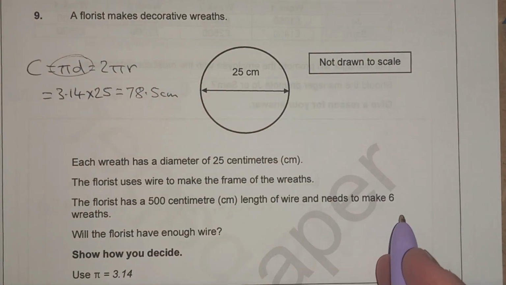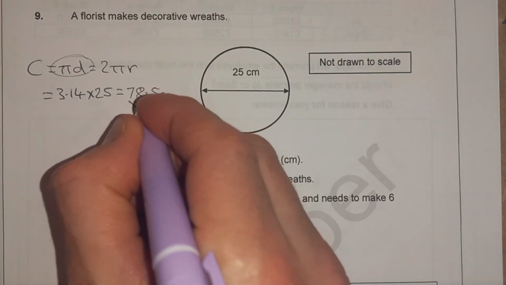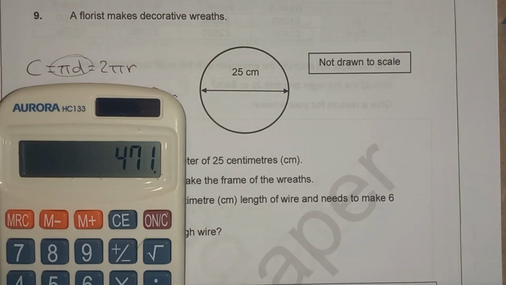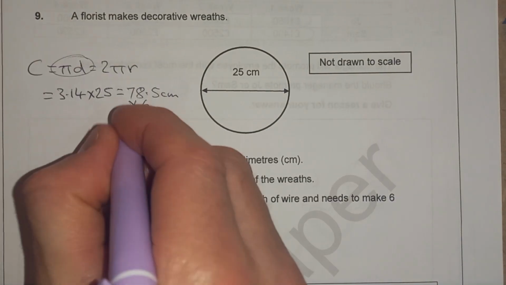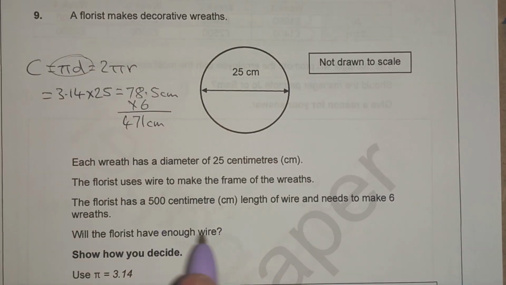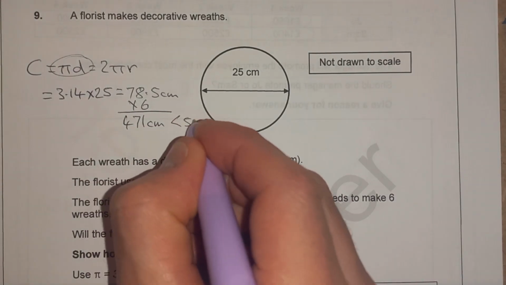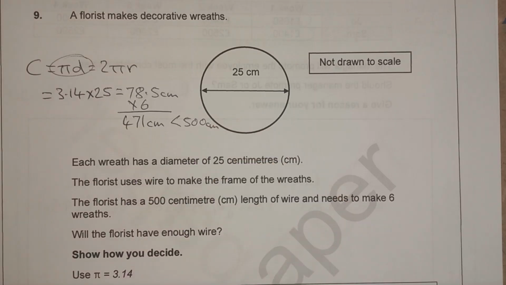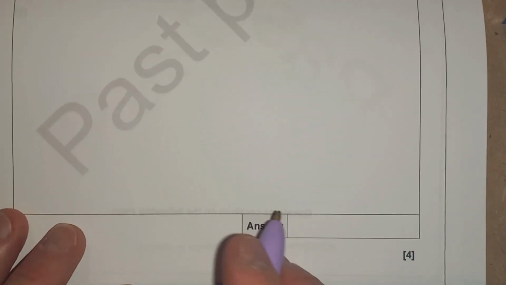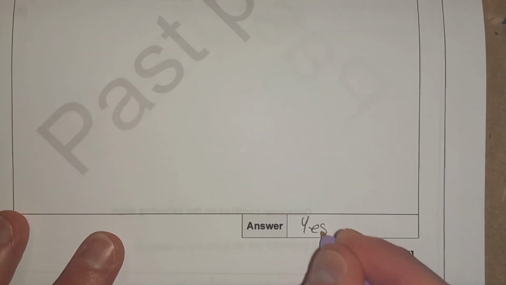So we've got 78.5 centimetres. Now they want to make 6 of them. So multiply it by 6, which gives us 471 centimetres. Now they've got 500 centimetres. Well, 471 is less than 500 centimetres. So will the florist have enough wire? Yes, they will. And we can pop that down in the answer box.